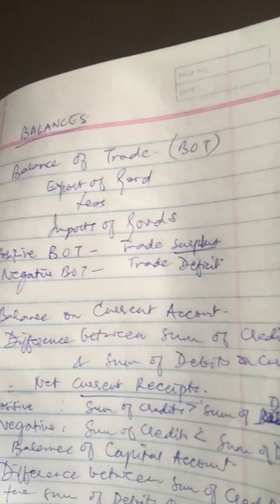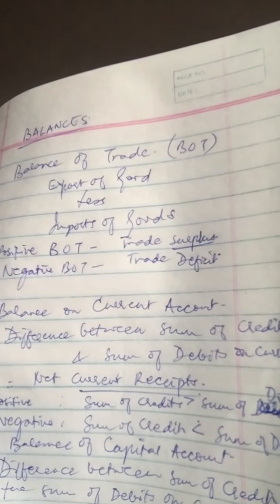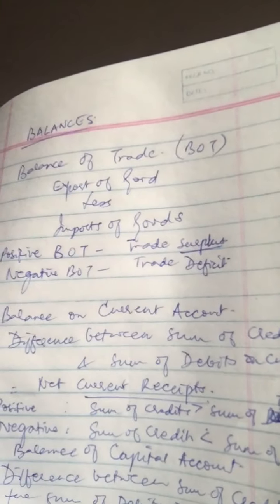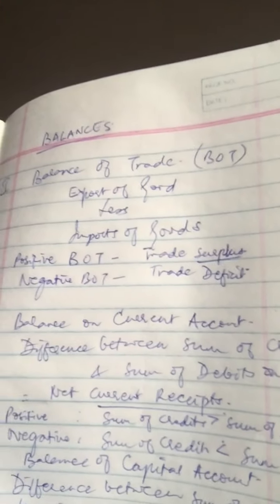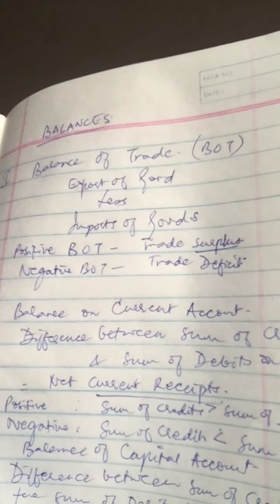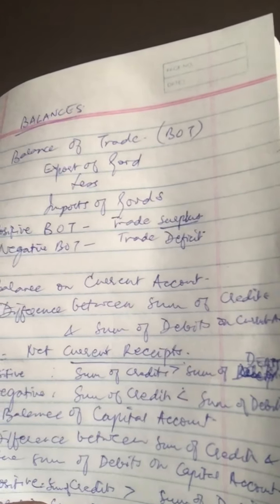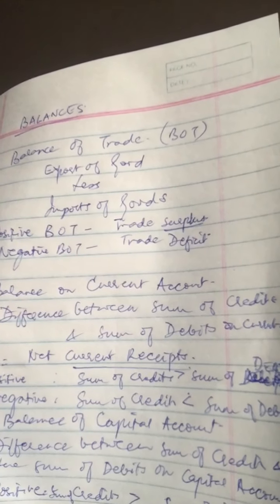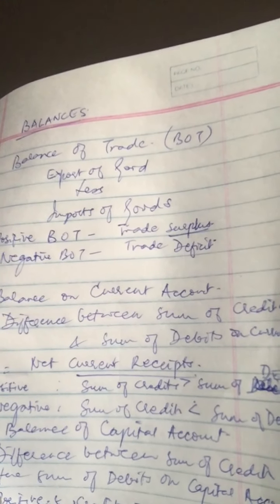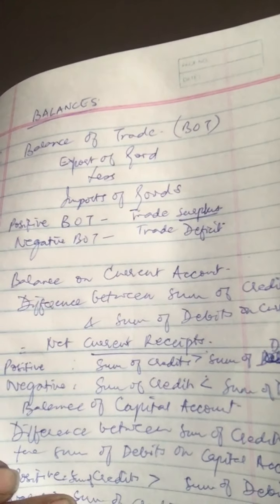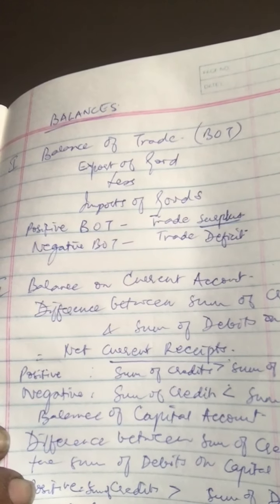The balance of payments account records three balances: balance of trade, balance on current account and balance on capital account. Let's take the first one, balance of trade. It is defined as export of goods less import of goods. Balance of trade can be positive or negative. Positive balance means that exports of goods are greater than imports of goods, so the country has a trade surplus. Negative balance means that exports of goods are less than imports of goods, so the country has a trade deficit.